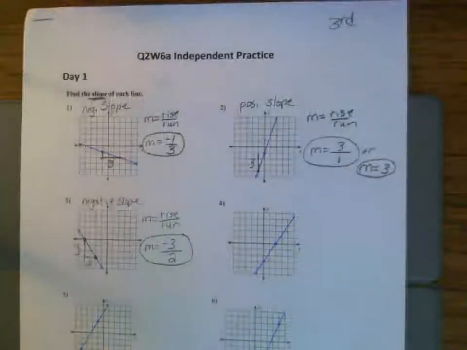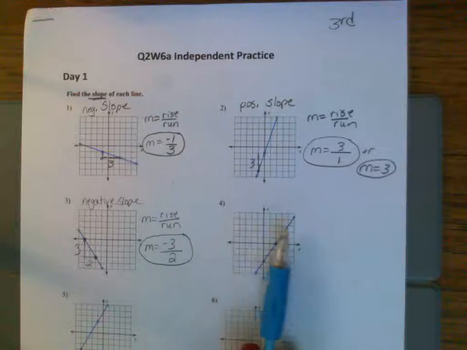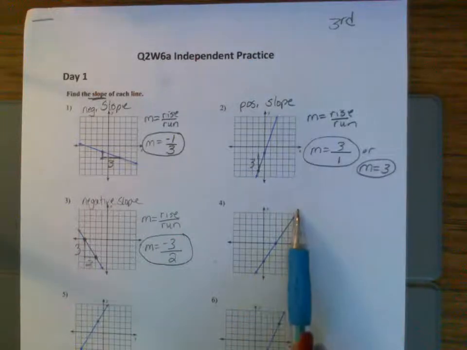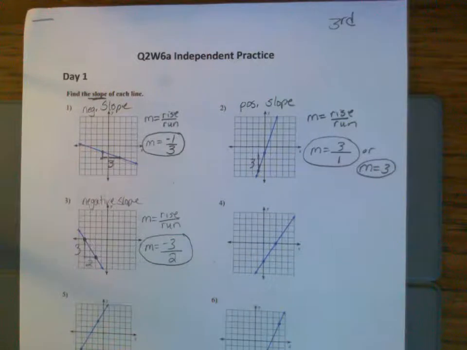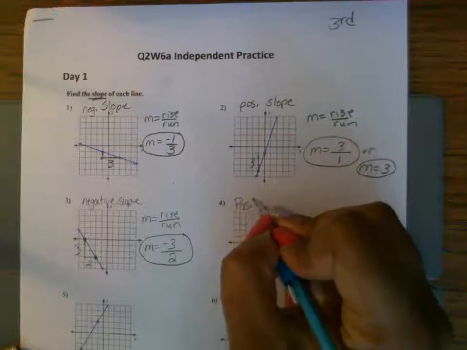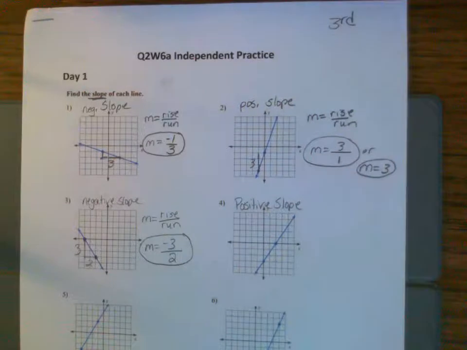All right. What kind of slope is this? If I'm reading my graph from left to right, the leftmost part of the line is down here. This is the leftmost part of the line, and from here, my line is going up. Any guesses as to what kind of slope that is? This is a positive slope. So I'm going to write positive slope here.